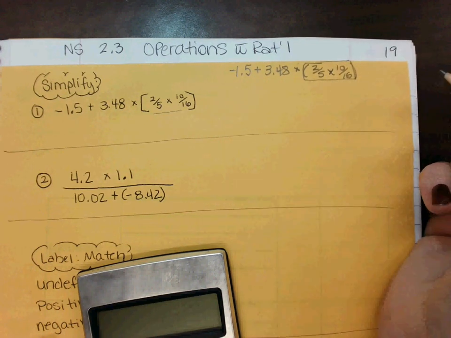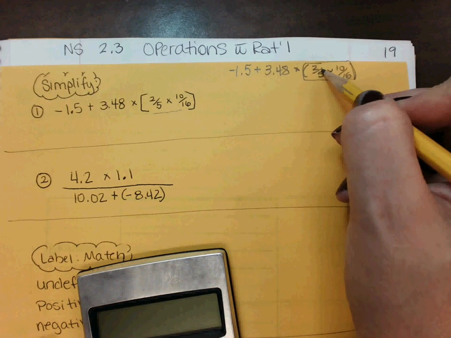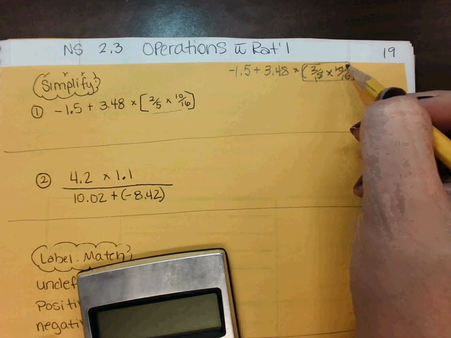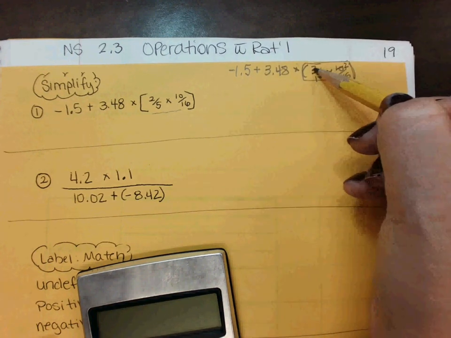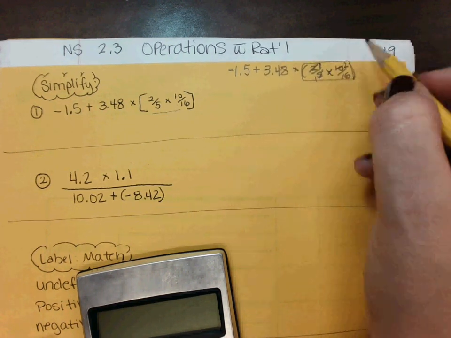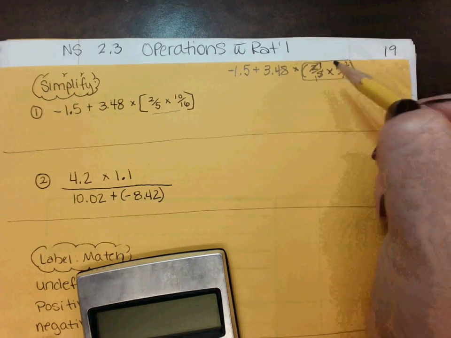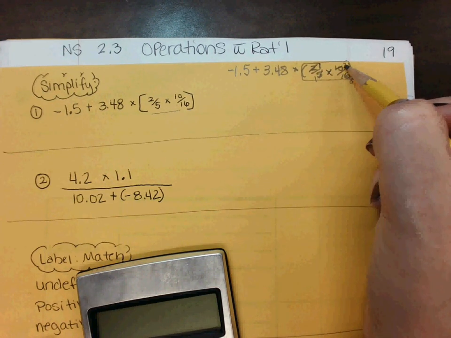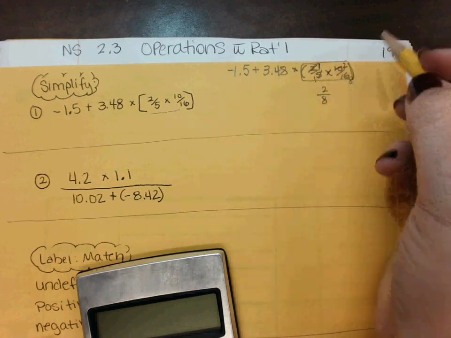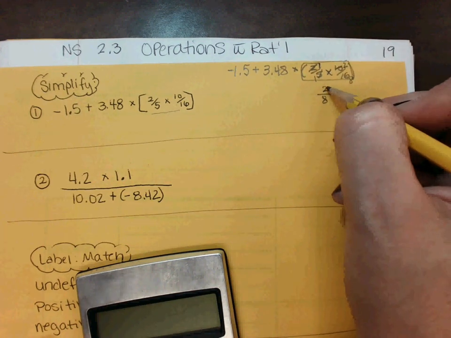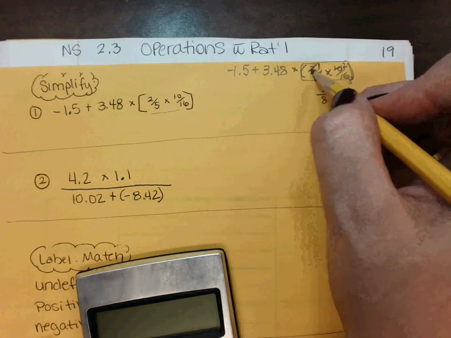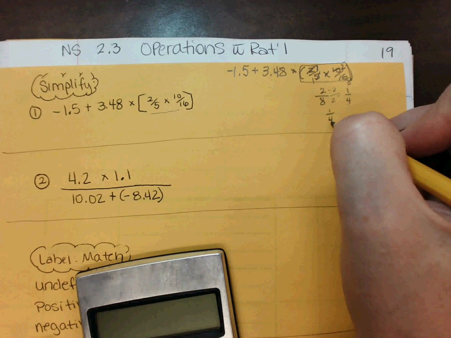But here, I can see that I can cross reduce. 5 and 10 reduces if I simplify by dividing by 5. 5 goes into 5 once, and 5 goes into 10 twice. I can also reduce 2 and 16 by 2. 2 goes into 2 once, 2 goes into 16 8 times. So this turns into 1 times 2 and 1 times 8. I could have further reduced this, but it just would have turned into a mess. But I can look at 2 eighths and reduce that by 2 and get 1/4. So all of this becomes 1/4.